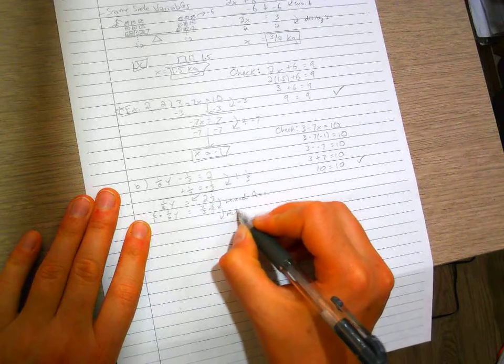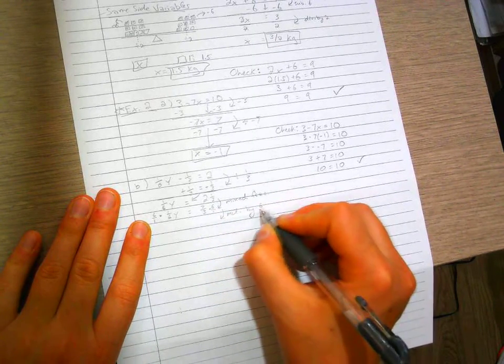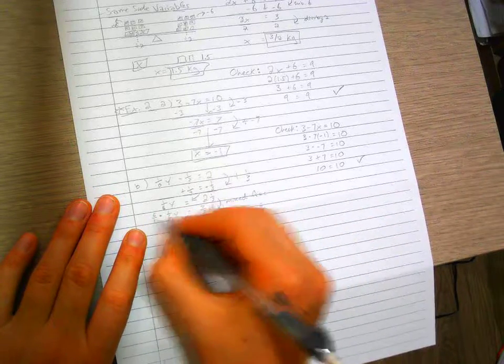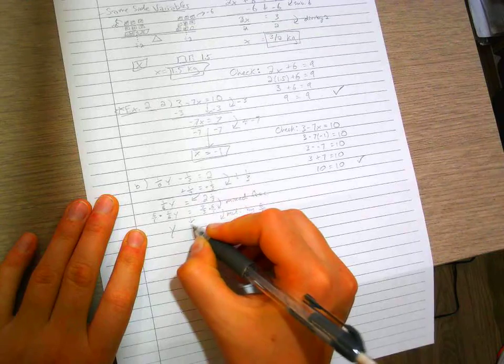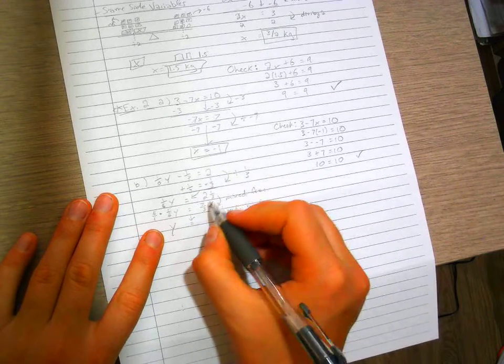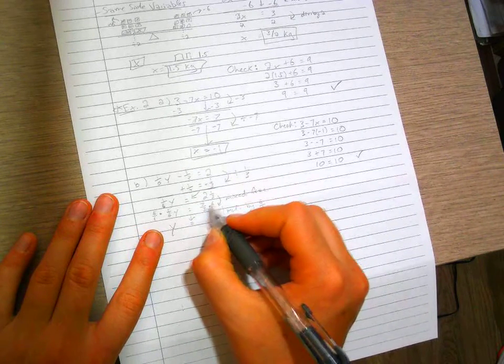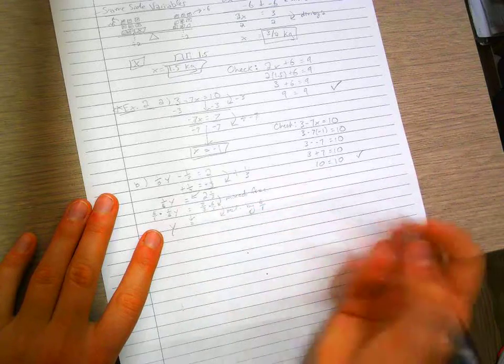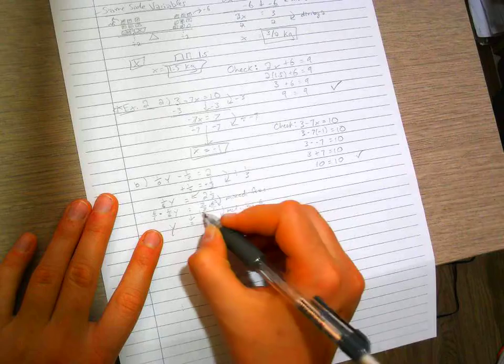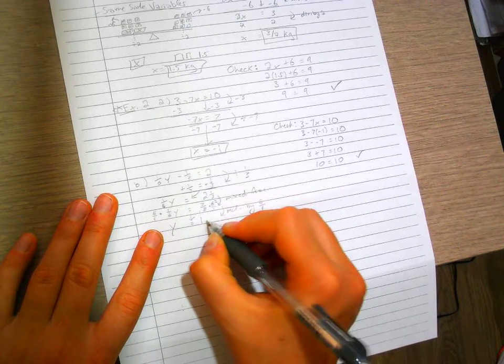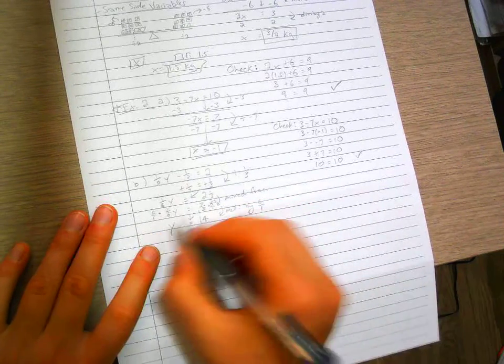Multiply by 6/1. So of course those cancel, those cancel. We get y, equal sign comes down, and 7/3 times 6/1, well that reduces to 2, that reduces to 1. 7 times 2 is 14/1, which is nothing. So our answer becomes y equals 14.